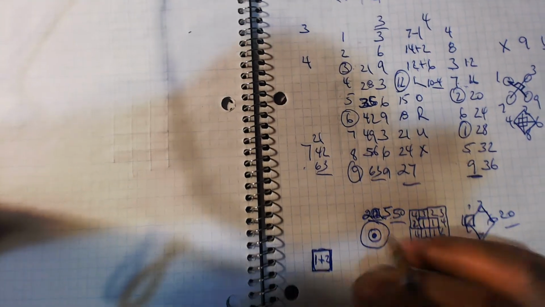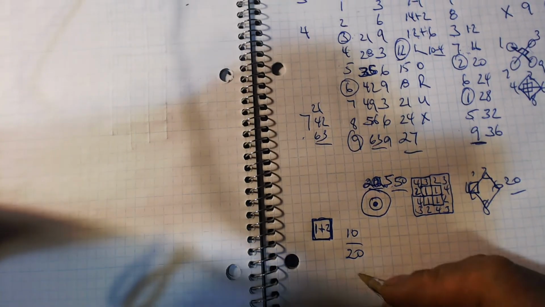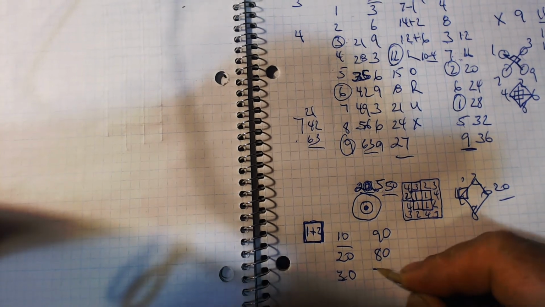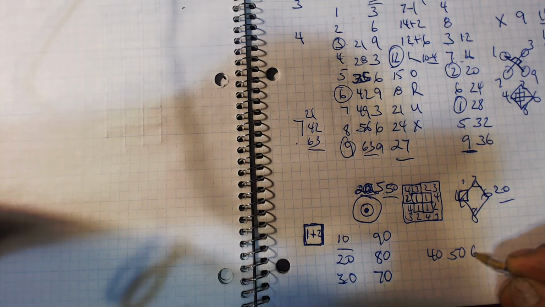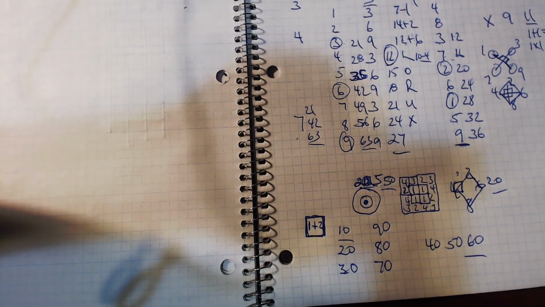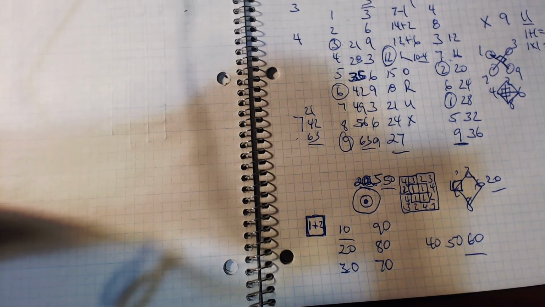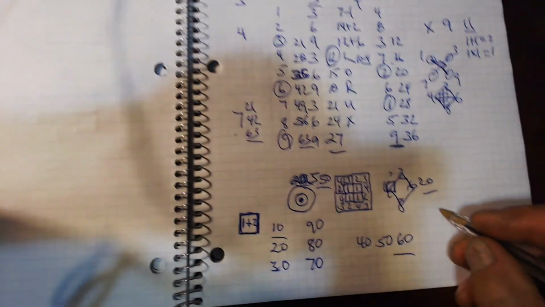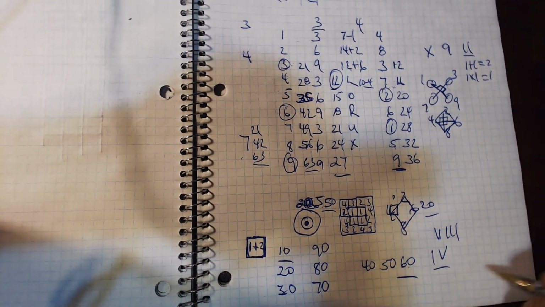But there's a big discussion in here. And like I said, 10, 20, okay, will create your 30. The reverse of this is 90, 80, and 70. The only thing left is 40, 50, and 60. Okay, that's the only thing left. This is 10 more than this. This is 20 more than this. Roman numeral shows you can add 3 or you can minus 1.